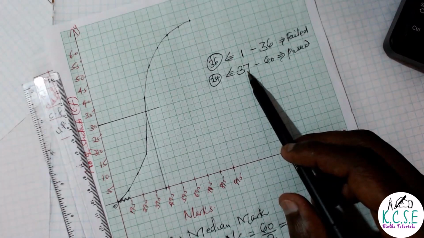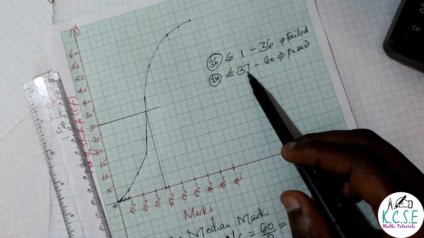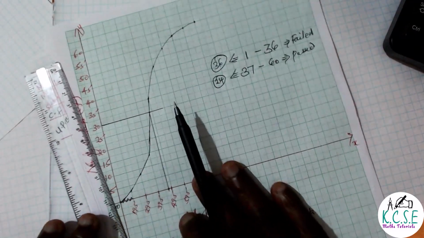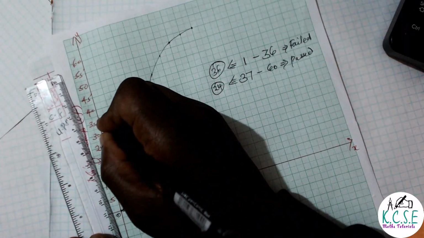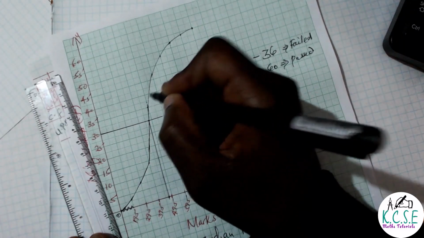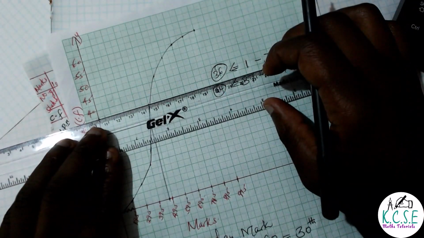So the 37th student is the one who is going to give us the pass mark. So we go to the graph and identify where we have the 37th student. The 37th student is here. This is 36, 37. So the 37th student is there.